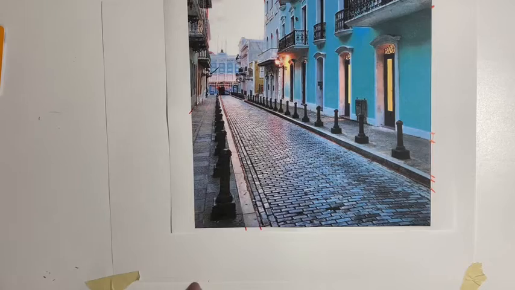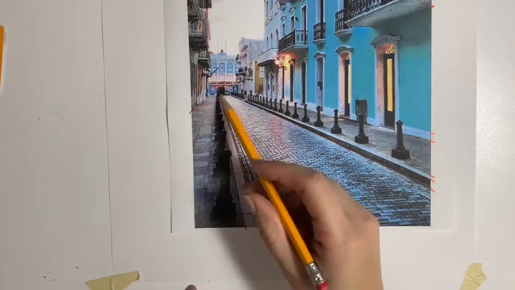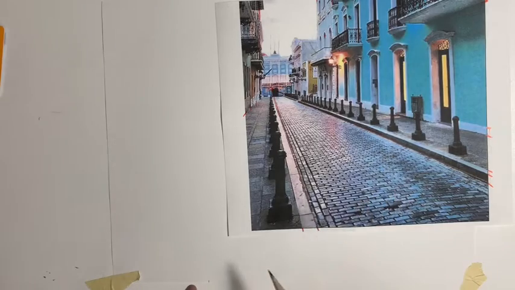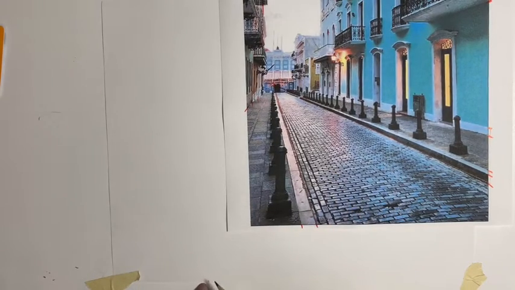All right. Another thing to keep in mind is that vanishing point. So I'm going to start with this left-hand side here to kind of help me out. Is this thickness of that sidewalk? Goes a little bit more over here.